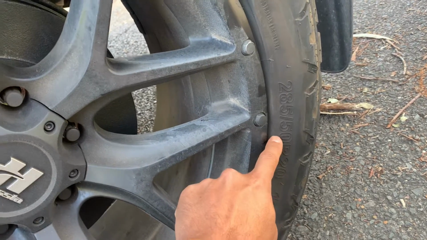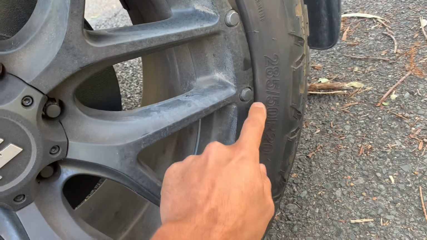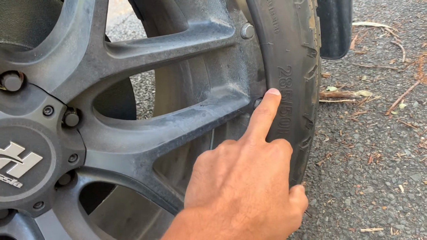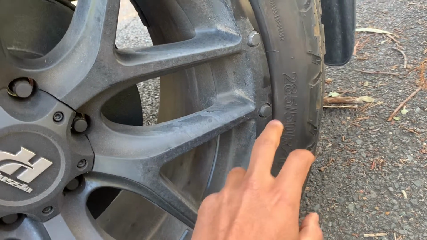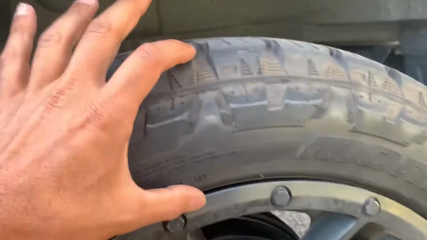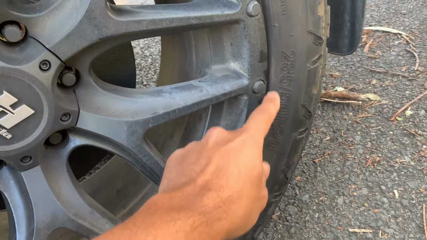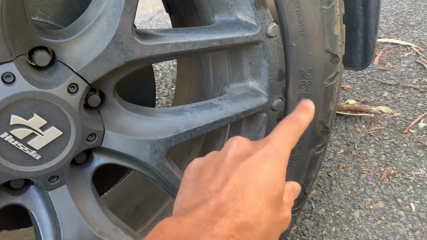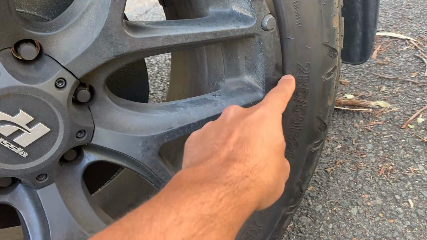The next one is the 50, okay? The 50 is basically a percentage. It's a percentage of the overall height from the actual tyre. So if we need to work out the actual profile or height of this tyre here, it's 50% of the 285. So that's how you work out the width. And now we've got the height, which is 50% of the width.